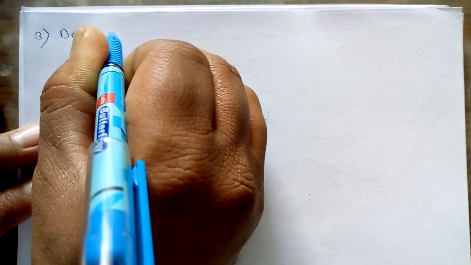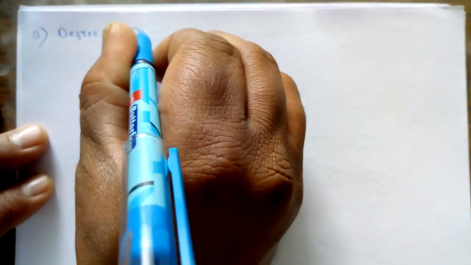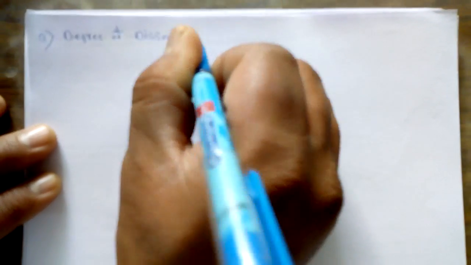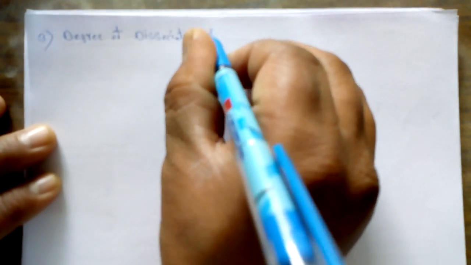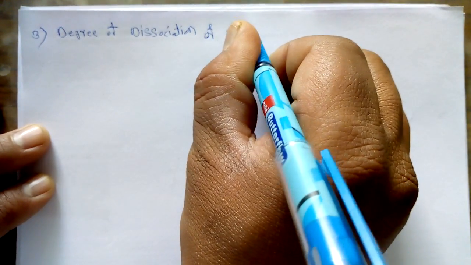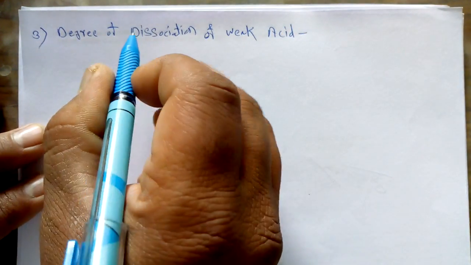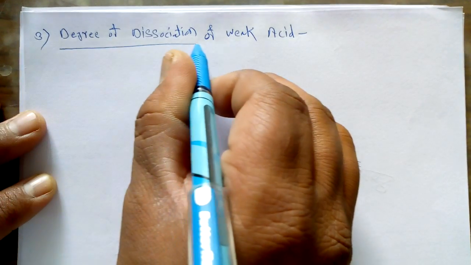This third important application is degree of dissociation. This is the degree of dissociation of weak acid. So this is the third important application of this particular conductance measurement.